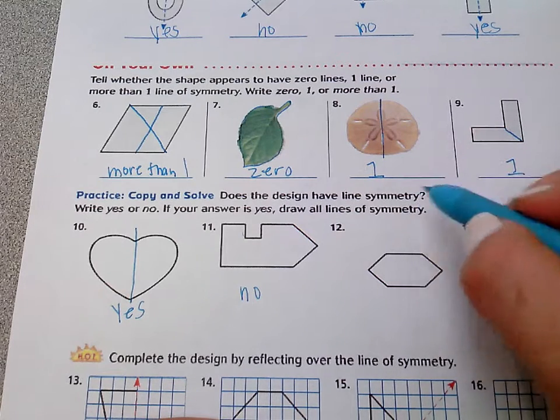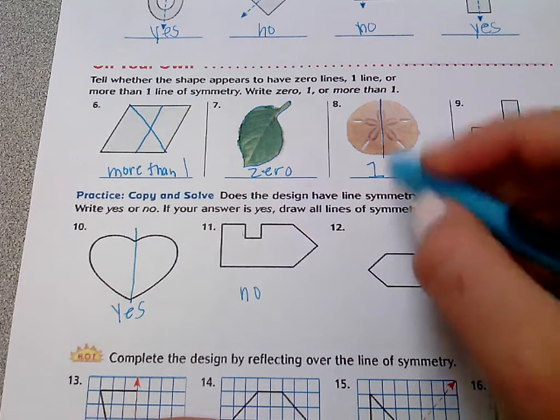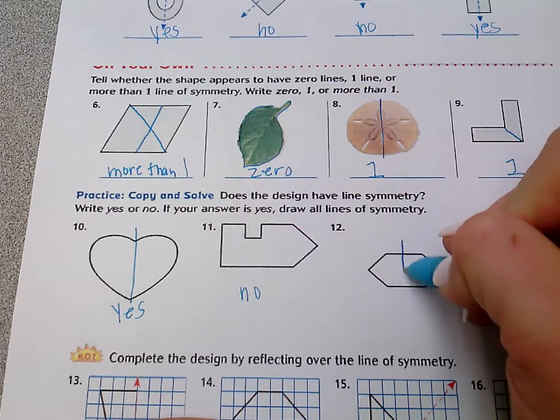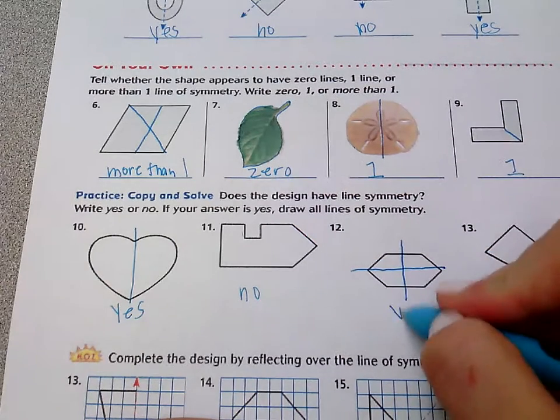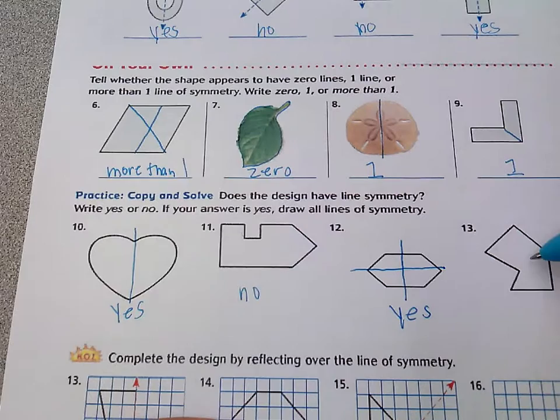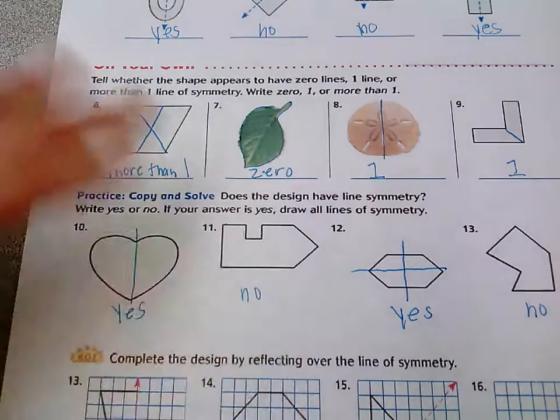We have this like 1, 2, 3, 4, 5, we have this hexagon shape. You can cut it down the middle. You can cut it this way. So I'm going to say yes. And then this one is no. You can't cut this any way for it to be the same.